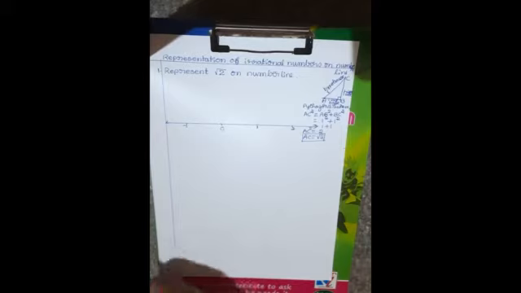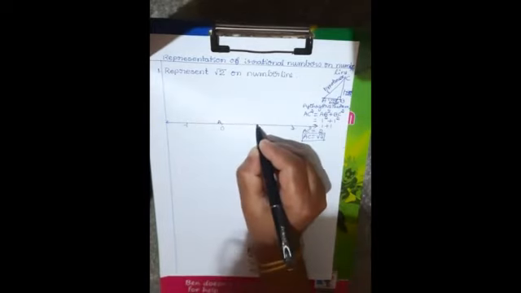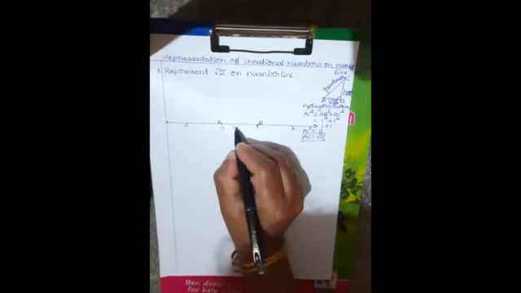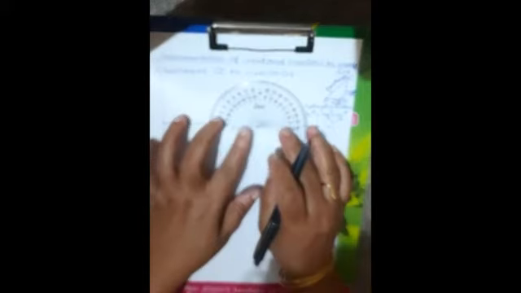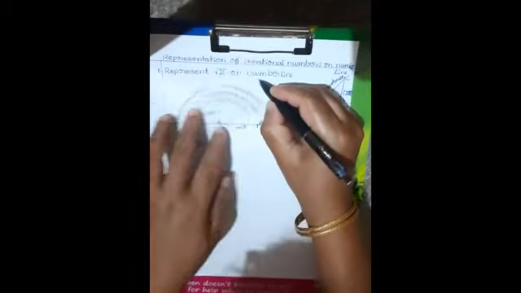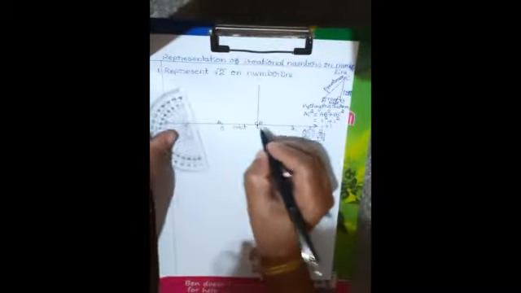This is plus 2 and it is enough. And now draw a perpendicular from here. See, this is B and AB is equal to 1 unit. Draw a perpendicular at B. Take your protractor, adjust the protractor to 90 degrees at B and mark it. Draw the perpendicular. This is 90 degrees.